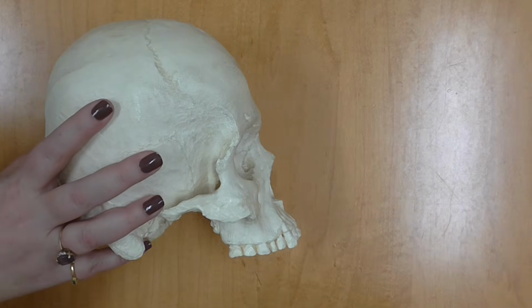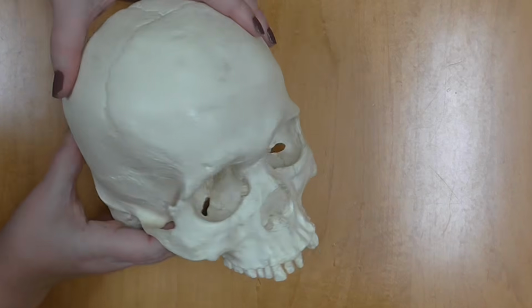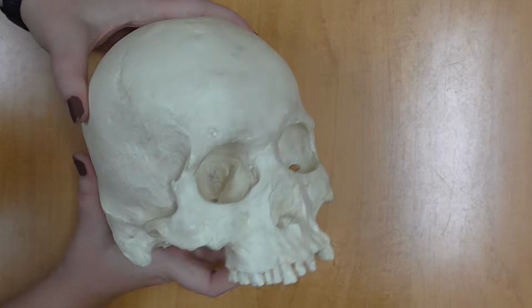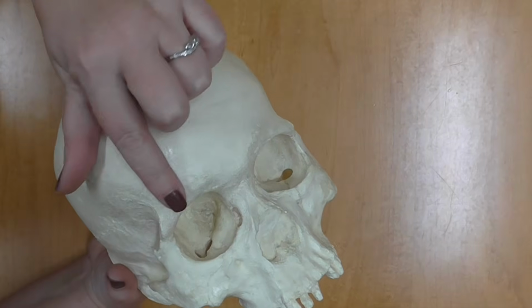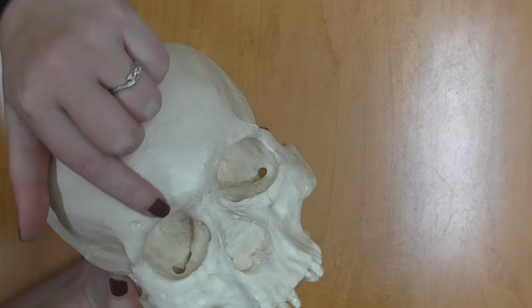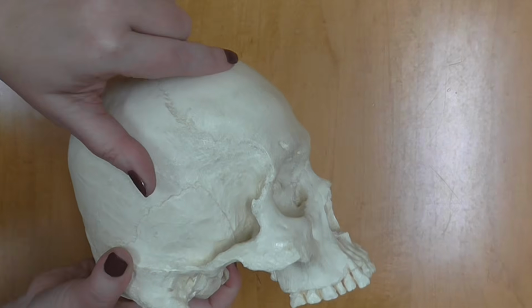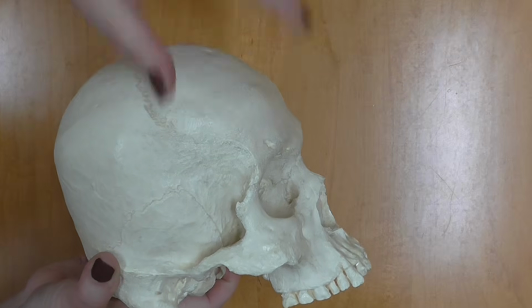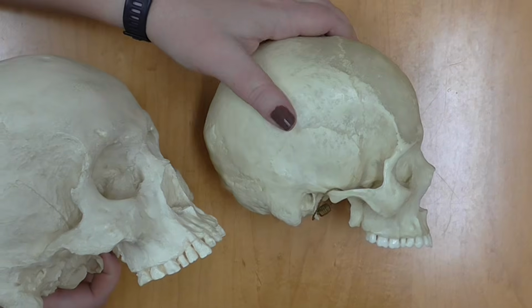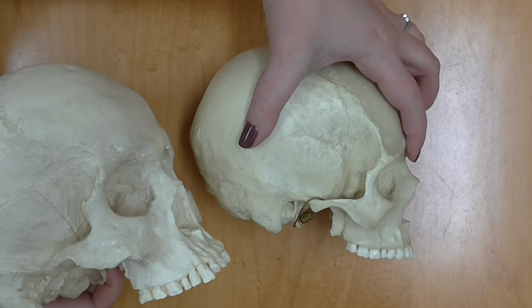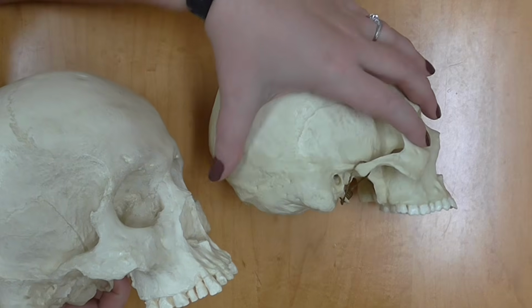So I'm actually going to start with the male skull here. And the first feature we're going to talk about is the superciliary arch. Remember, that's the brow ridges. So in males, they're going to have very large, very projecting brow ridges. So if you see from the side angle here, we've got that projection. Whereas on our female, we really don't have much of those superciliary arches.